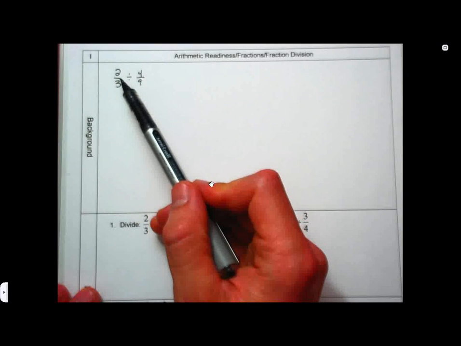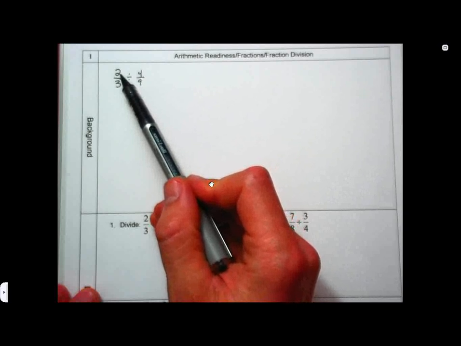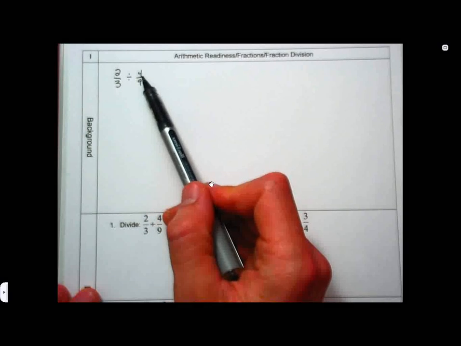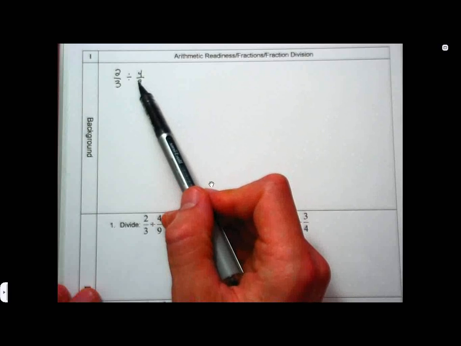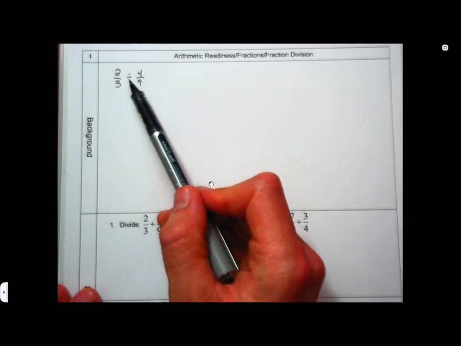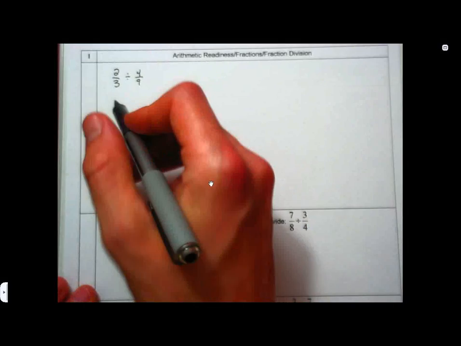Well, let's think about what the fraction bar actually means. If you recall, 2/3 really means 2 divided by 3. The fraction bar really means division. Same with 4/9. This really means 4 divided by 9. So wherever I see a fraction bar, it really means there's division. And wherever I see division, there's really a fraction bar. So I'm going to use that to my advantage.